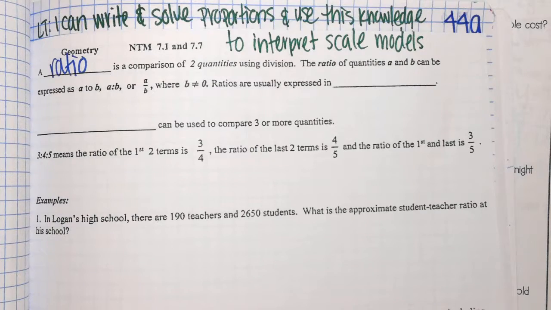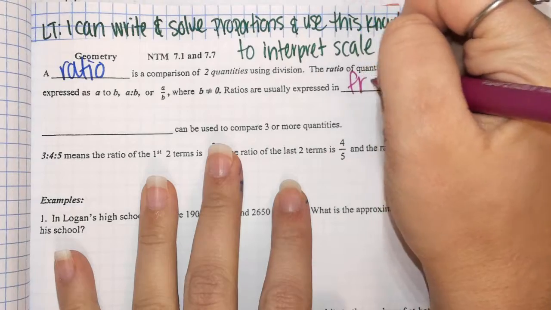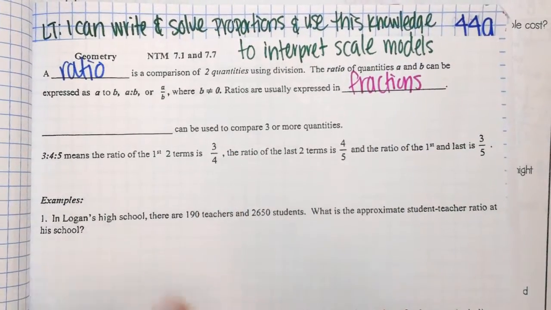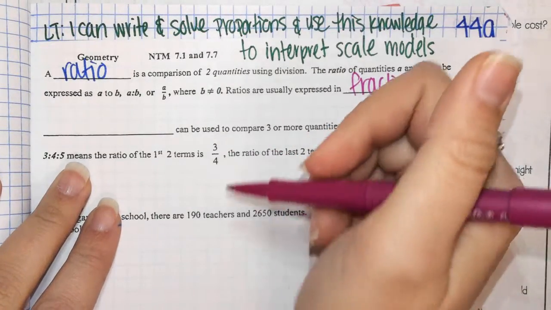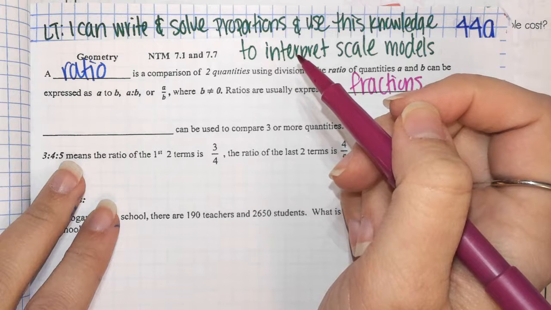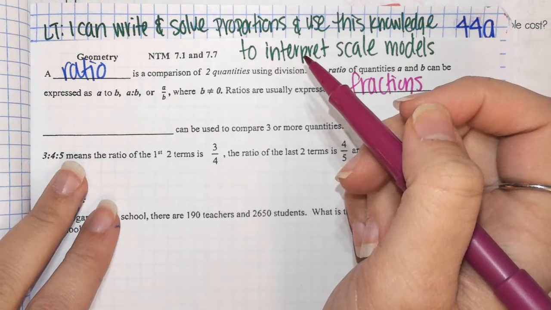Alright, ratios are usually expressed as what? Fractions.